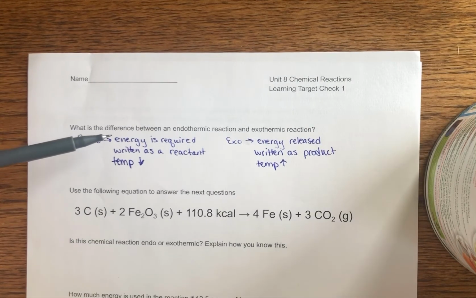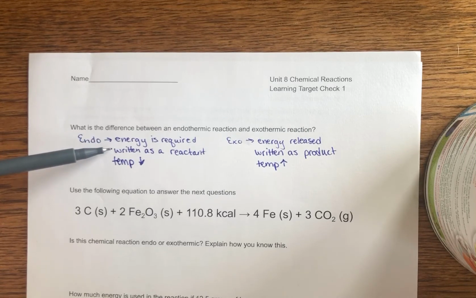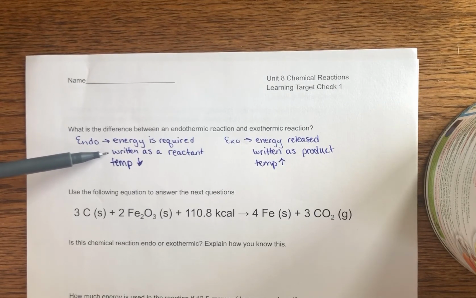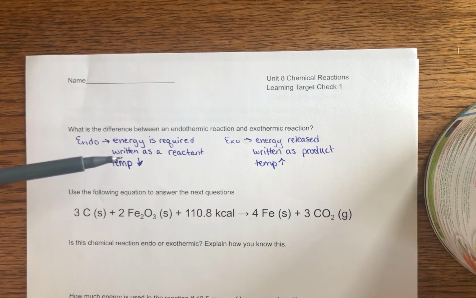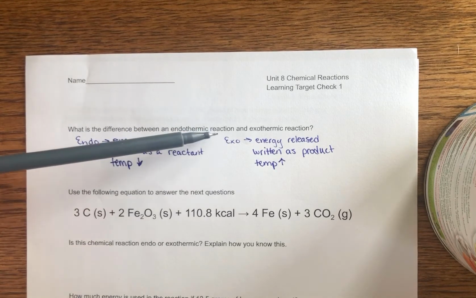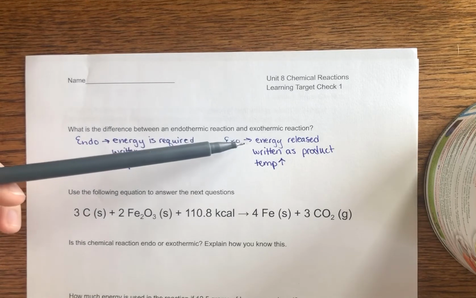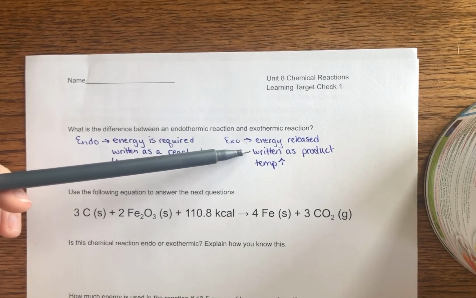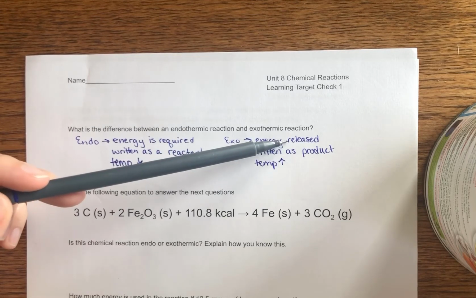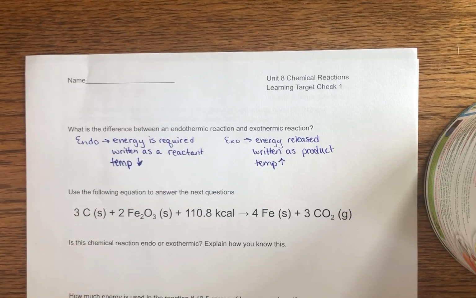In endothermic reactions, energy is going to be required to make that reaction happen. When you write it in a chemical equation, it's going to be written as a reactant. And when these reactions occur, you're going to see a decrease in the temperature of the system. Exothermic is kind of the opposite of that. In an exothermic reaction, energy is going to get released. We're going to write it as a product because it's being created. And the temperature would go up.